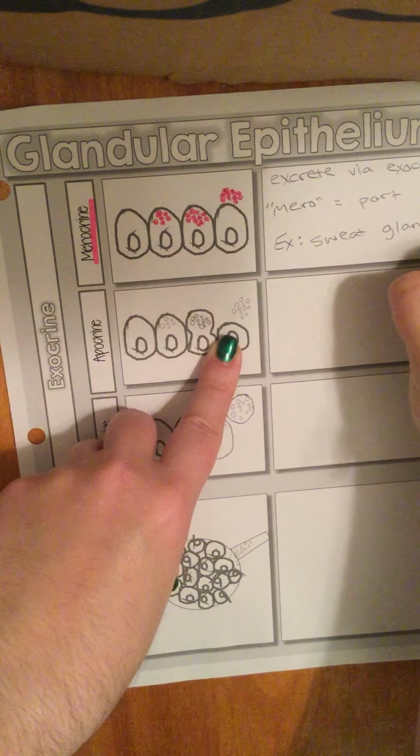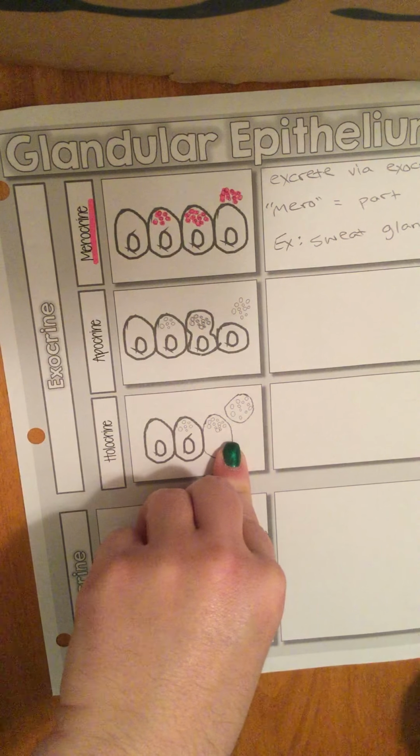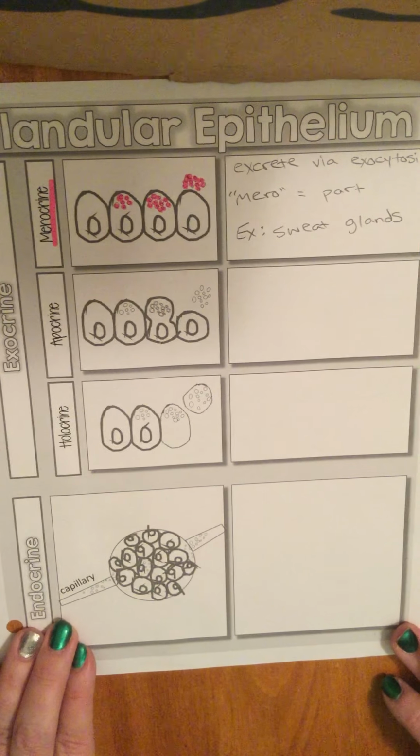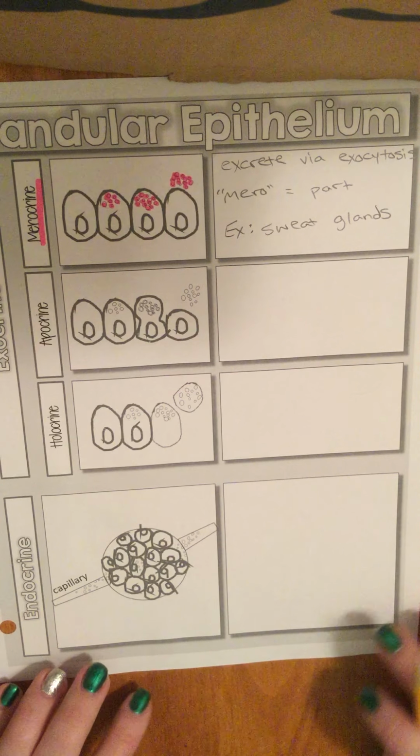Sweat glands. So I just dropped that other paper on the floor, the one we just did, and my cat came over and sat on it. So it is now crunched by cat. Let's move over a little bit. She's holding down my papers for me.